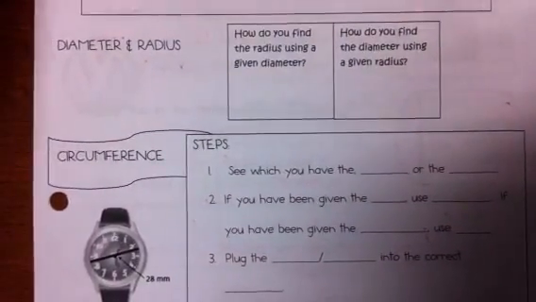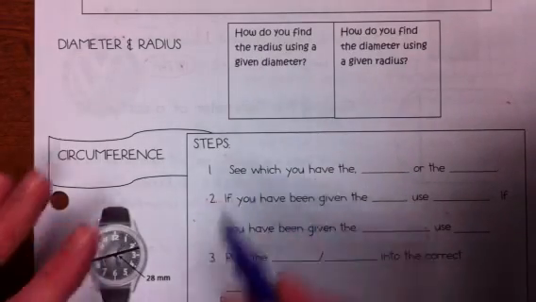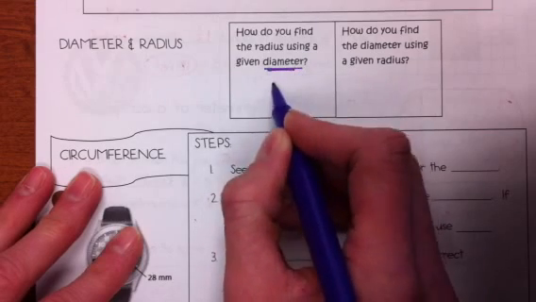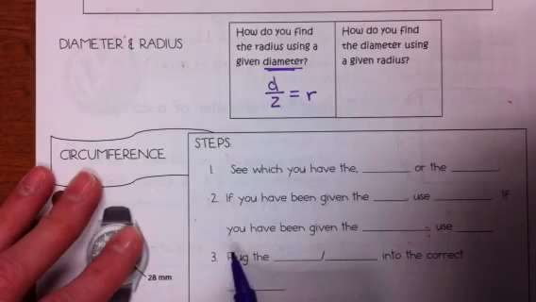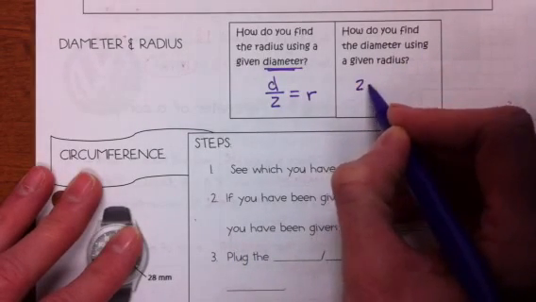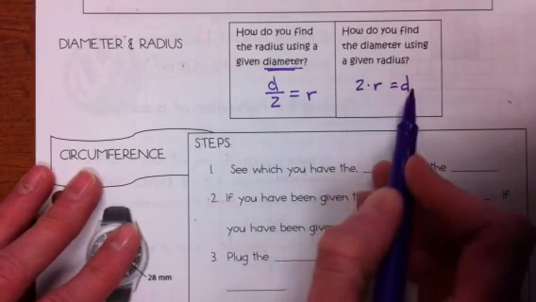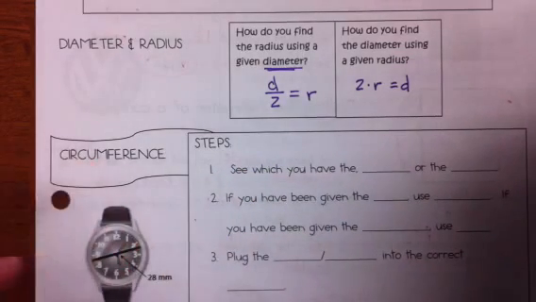All right, so let's go down here, and it says, how do you find the radius using a given diameter? Well, if we're given the diameter, we have to cut it in half or divide it by 2, and that will give us the radius. Okay? How do you find the diameter using a given radius? Well, we have to times the radius by 2 to get the diameter. So if you know r, you can times it by 2 to get diameter. If you know diameter, you can divide it by 2 to get radius. And that's helpful when we go to use these formulas here in just a second.